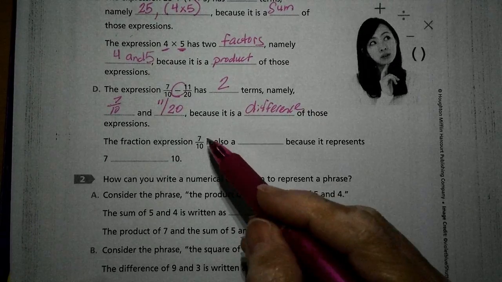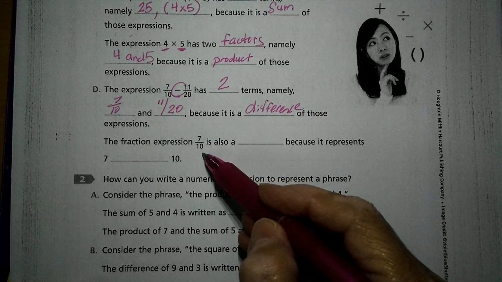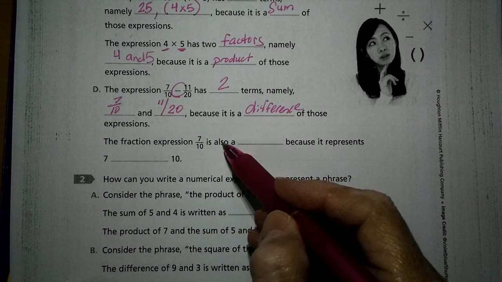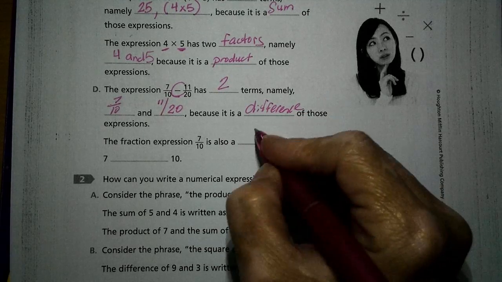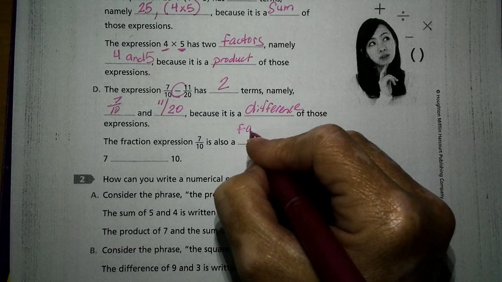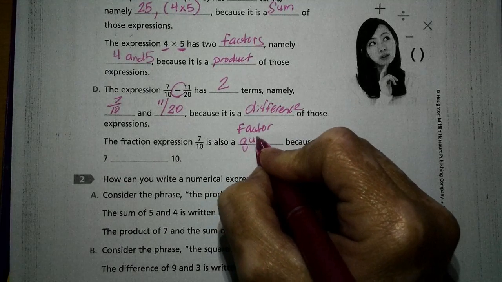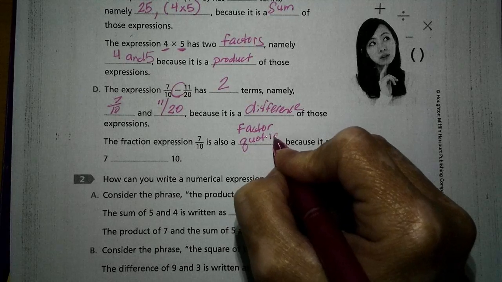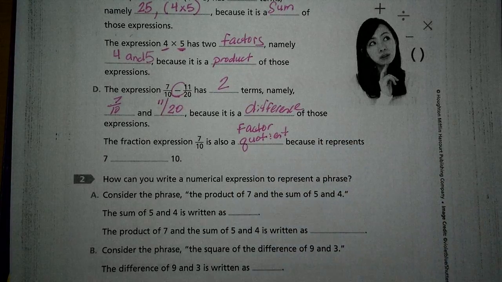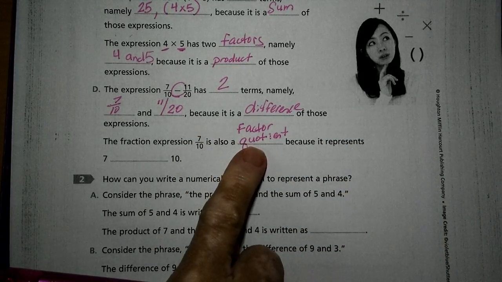So the expression 7 divided by 10 is also, so we could either call it a factor or we can call it a quotient, because it's 7 divided by 10.